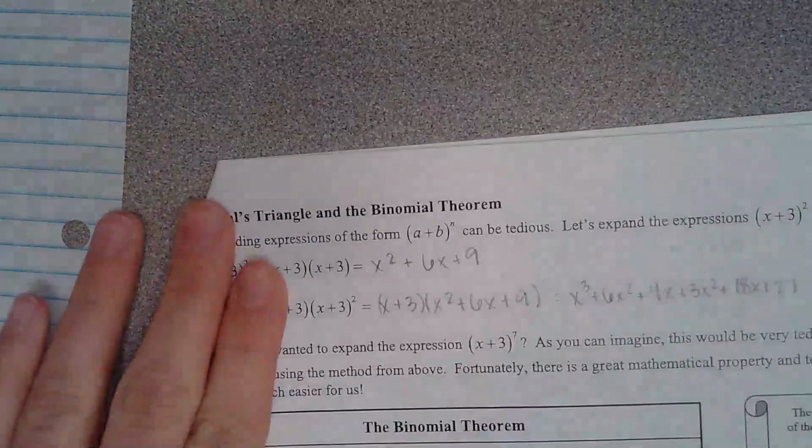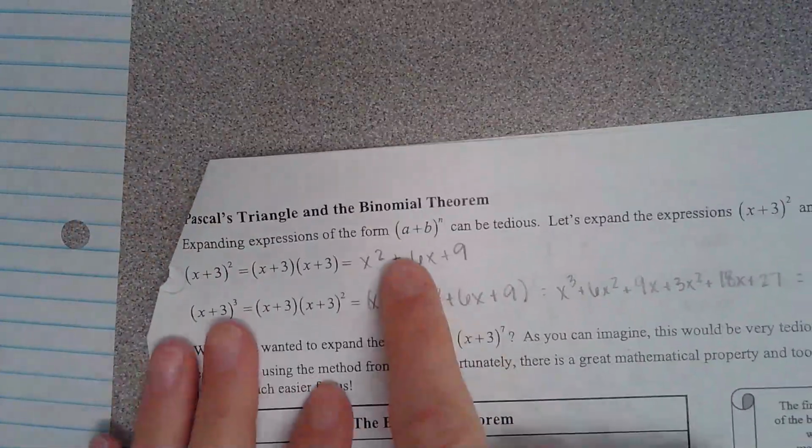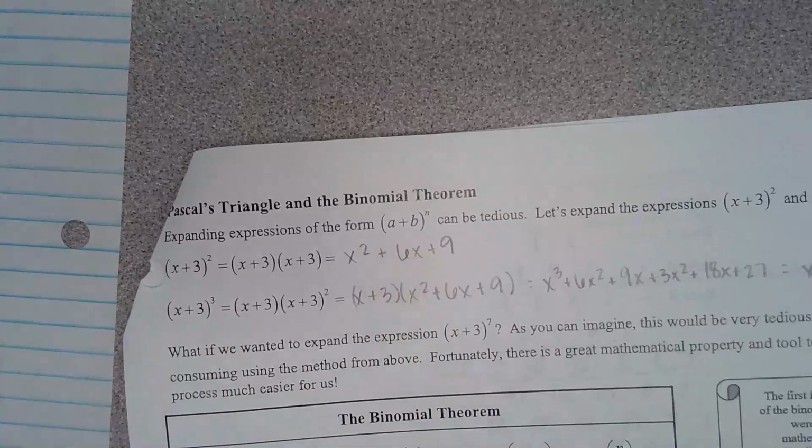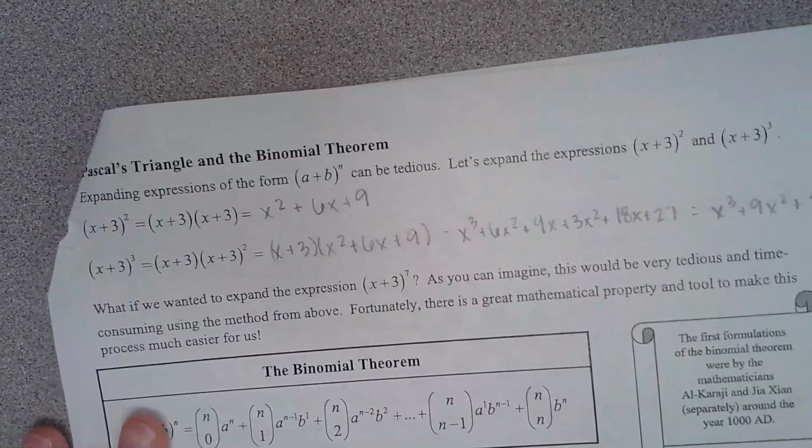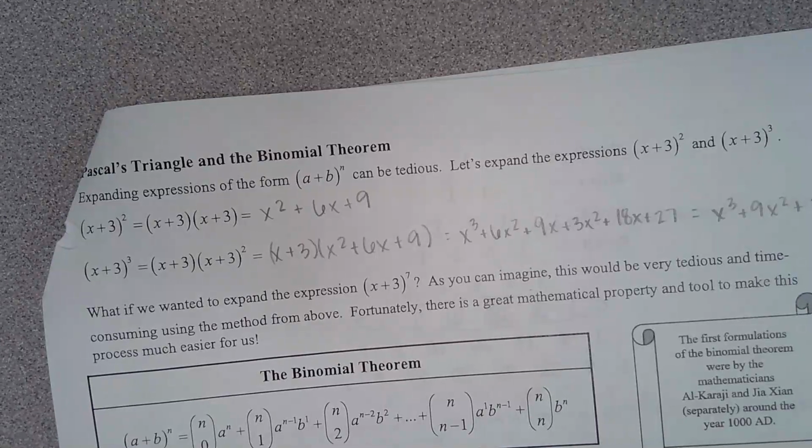So your binomial theorem we can use anytime we have a binomial, two terms, to any kind of exponent. So squared, cubed, to the 5th, to the 17th, doesn't matter. This theorem and the triangle will help us multiply that more efficiently than if we had to do it all by hand, like doing a box or multiple boxes, which gets very long and tedious.